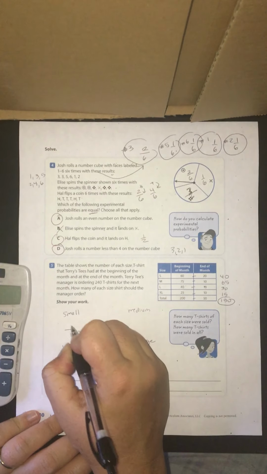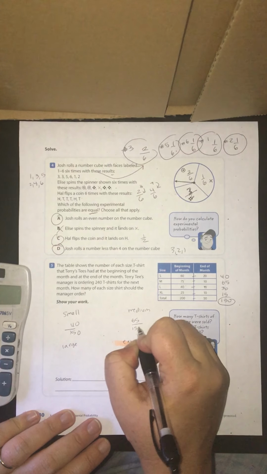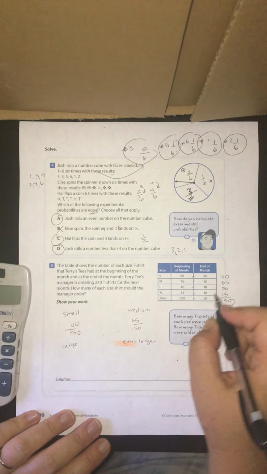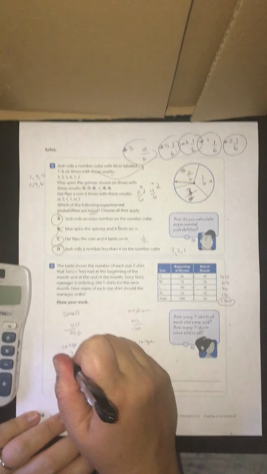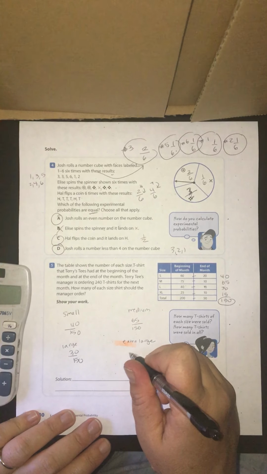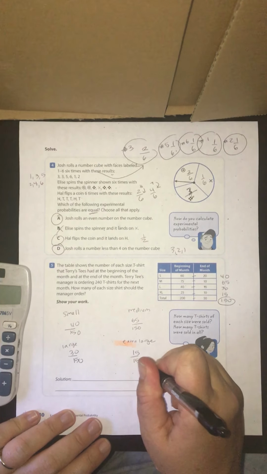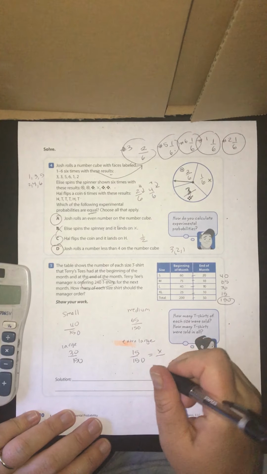Small is 40. Medium is 65. Large is 30. And extra large is 15. Those are all out of 240.